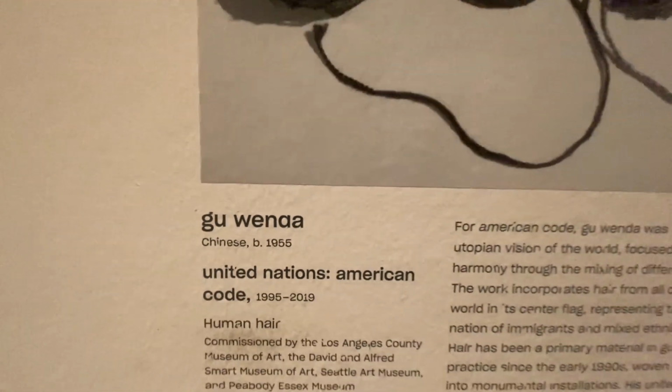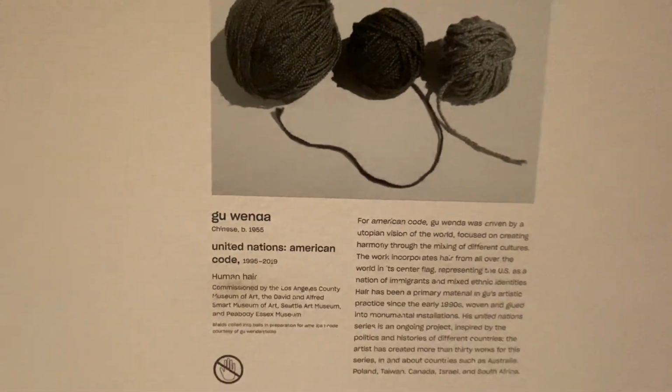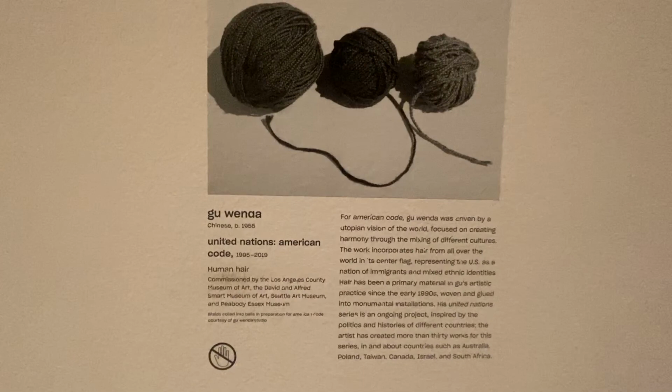Hello, class. My name is Hovig Mesak, and I am doing my assignment on United Nations American Code by contemporary artist Gu Wenda, located at the Los Angeles County Museum of Art, better known as LACMA.